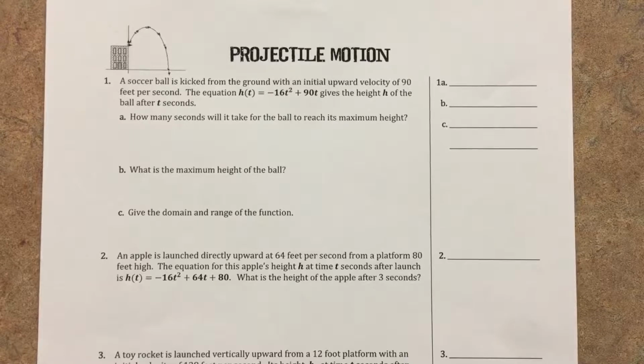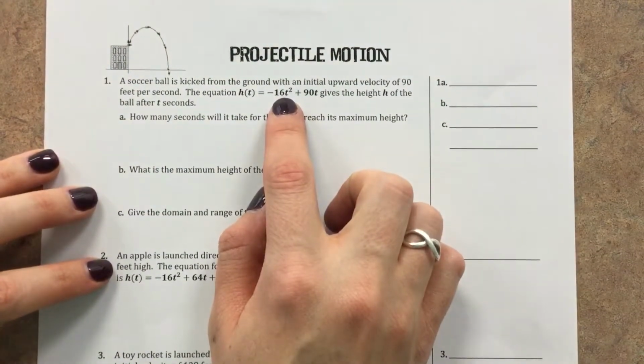It says a soccer ball is kicked from the ground with an initial upward velocity of 90 feet per second. So this equation right here gives the height of the ball after t seconds. If you visualize the way a soccer ball would be kicked and go up and go down, it forms this upside down parabola. And parabolas are quadratic equations, which is why this is a connection to what we've been doing. So it gives us the equation. You can see this is a quadratic.